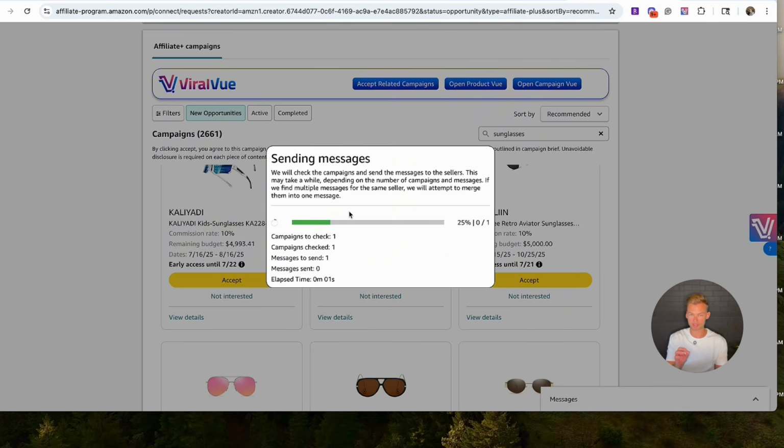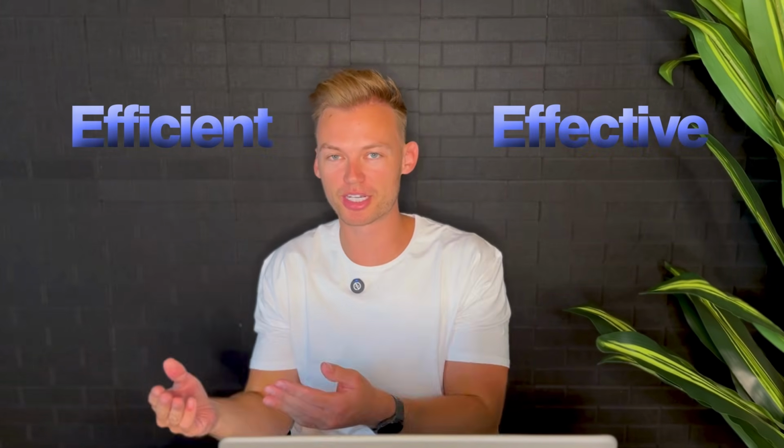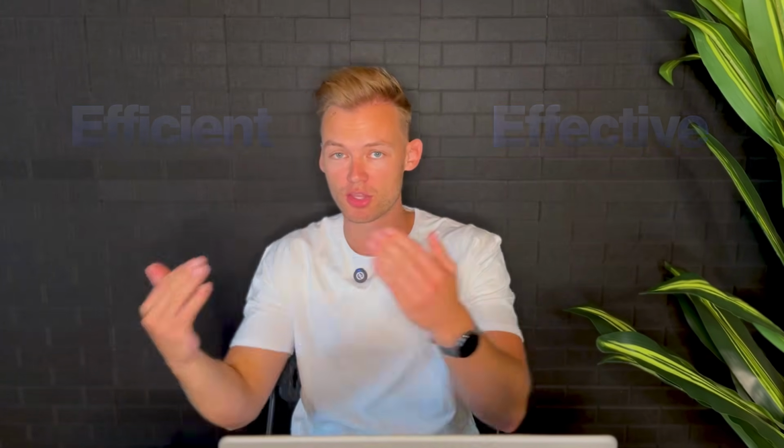You're then gonna hit the send message button, and Viral Vue in a matter of seconds is going to reach out to all of those brands. This is by far the most efficient and most effective way to reach out to brand deals. The more messages you send, the more products you get.